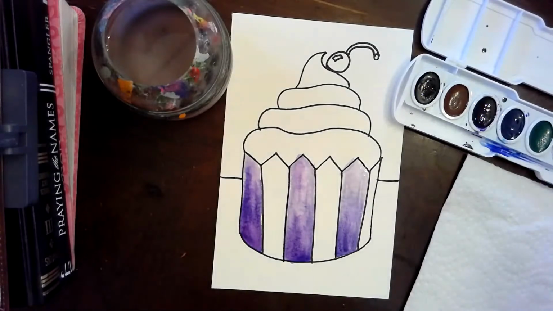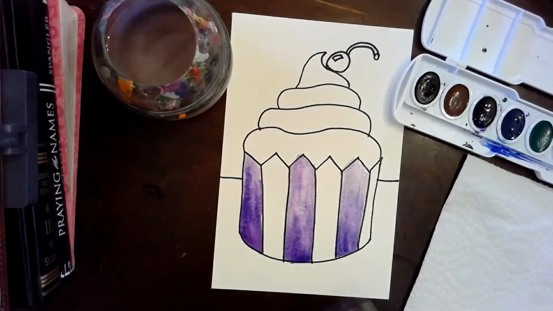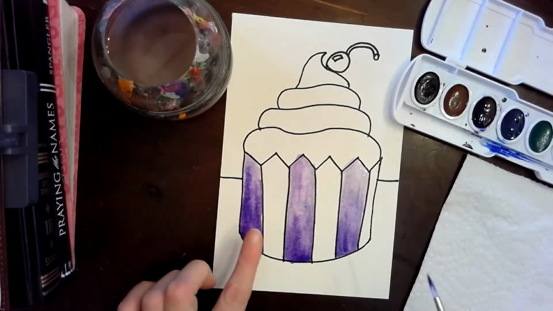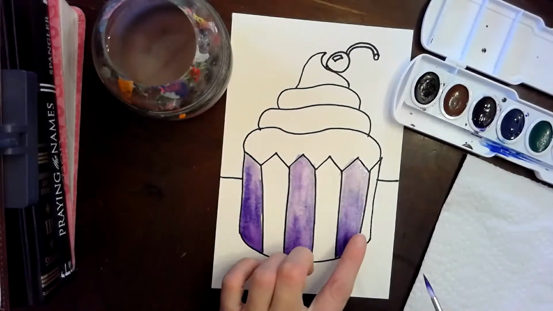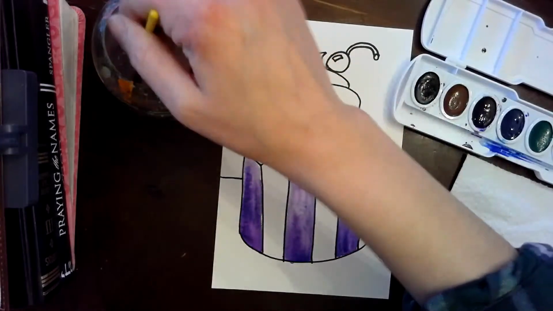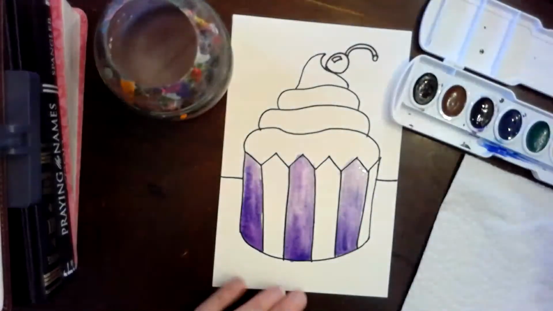All right, now I've got those so that they're really, oh, I love that. And I even made it so that it's like darker, middle, lightest. That was not on purpose, but I'm going to keep it because I like it.